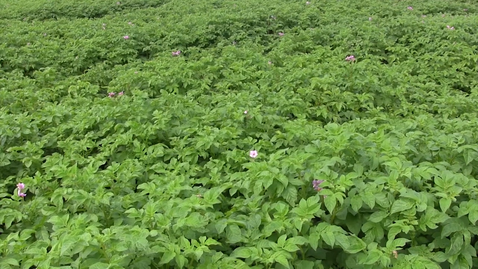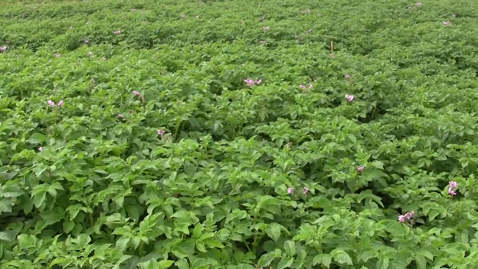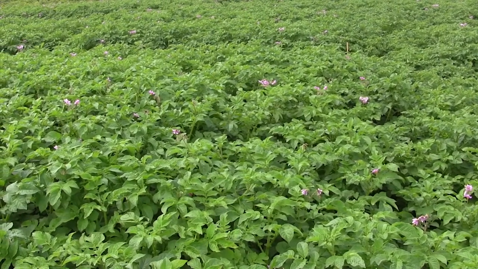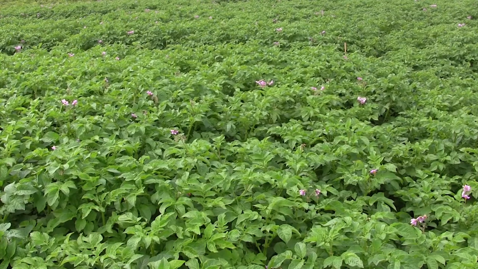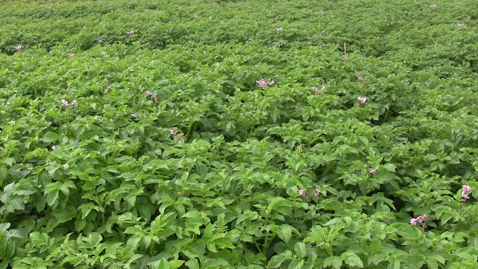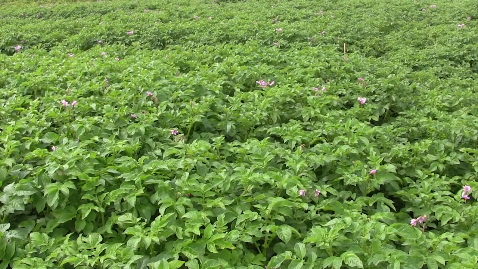If we now pan to the left, the treatment you're about to see is the late defoliated crop, which was defoliated 2 weeks before we did our primary cultivations, as opposed to 6 weeks, which was the previous plot. Much taller crop, flowers more profuse, and just a week behind in terms of emergence. But the difference is the canopy height, albeit the same ground cover, complete 100%.